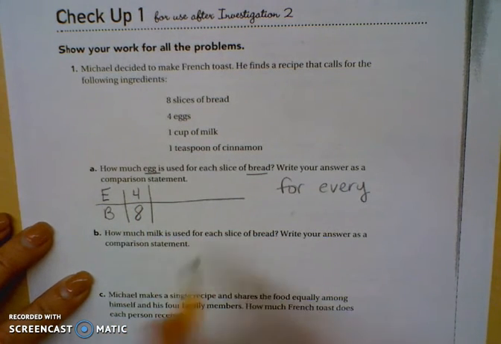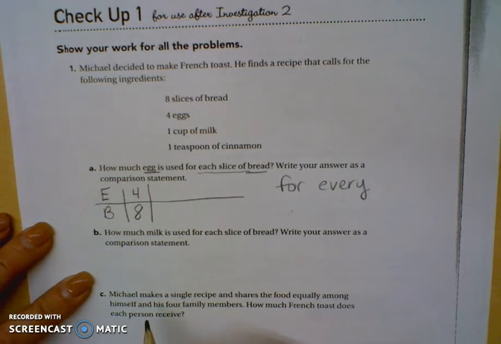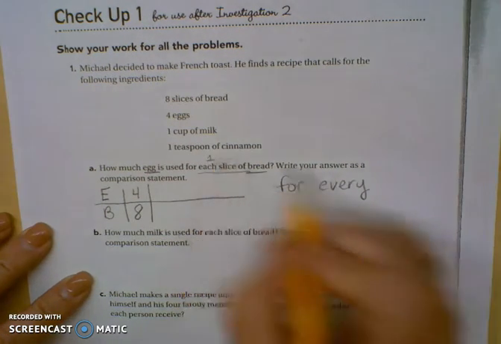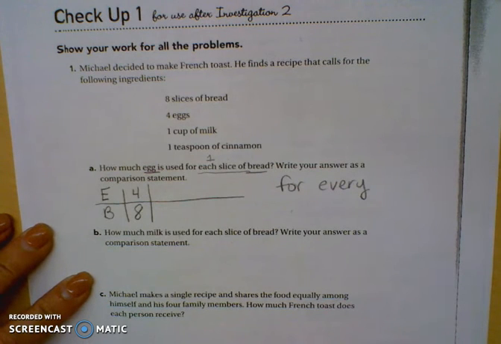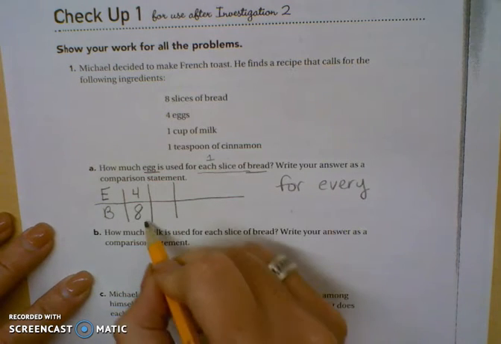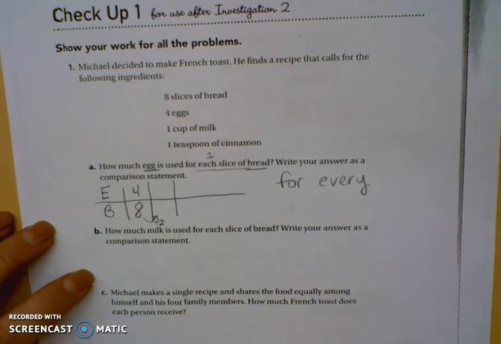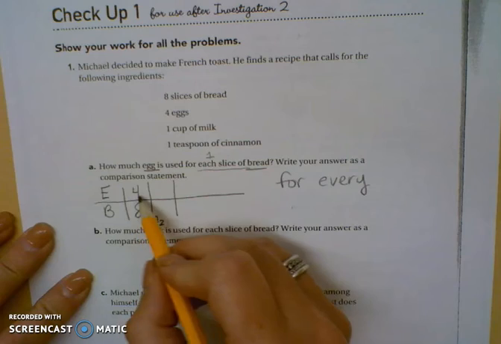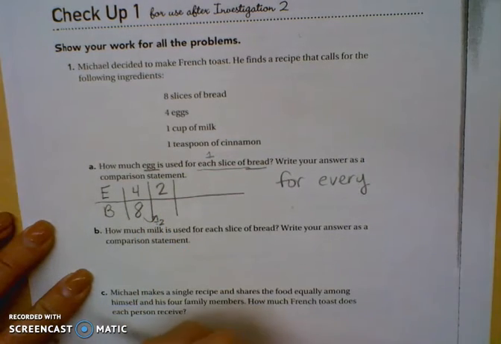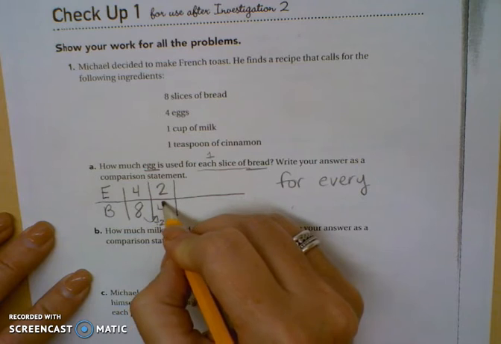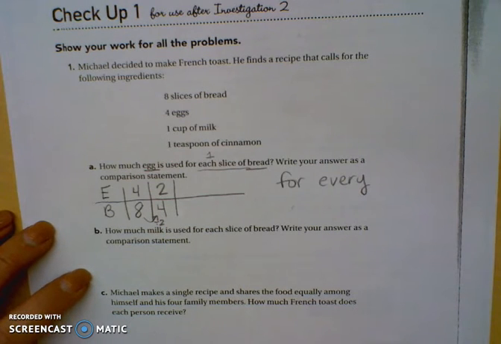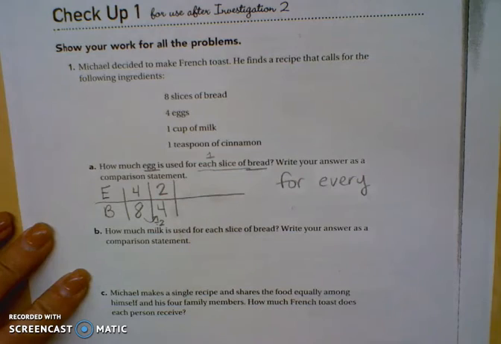We want to know how much is used for each slice of bread, and each slice means for every 1 slice. Starting with my ratio that I know, I would scale down until I had 1 slice of bread. I'm going to start with my first ratio and I'm going to divide by 2 on the top and the bottom, essentially cutting my ratio in half. So instead of 4 eggs, I would only use 2 eggs. Instead of 8 slices of bread, I would use 4. That's getting me closer to my goal for 1 slice of bread.